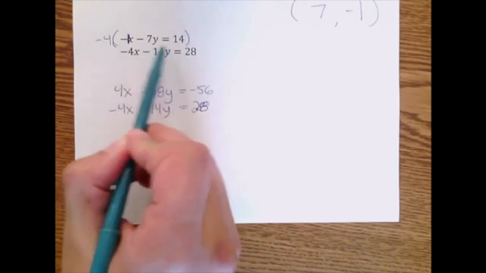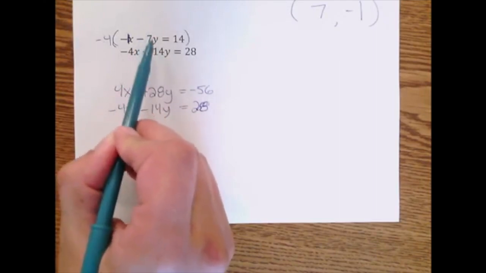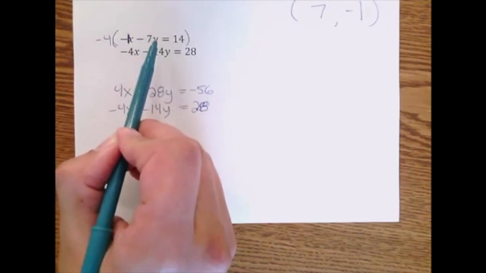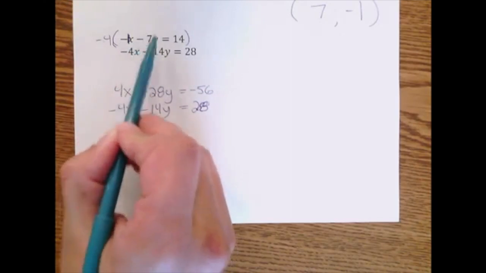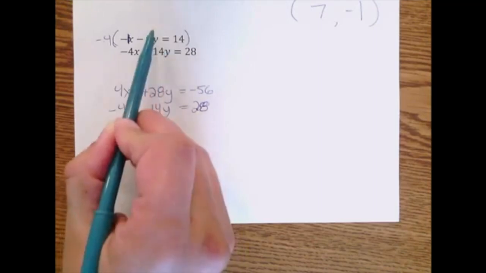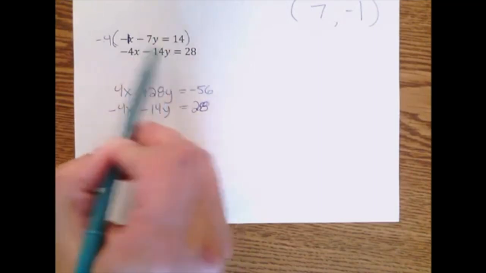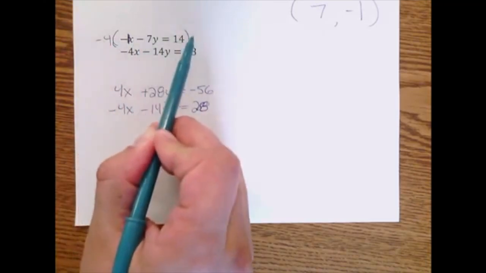This is already negative 14. Can't I multiply negative 7 by something to get positive 14? I sure can. If I multiply this by negative 2, I would get a positive 14y here. I have a negative 14y here. They would cancel out. But if I'm going to multiply by negative 2, remember you multiply everything there.